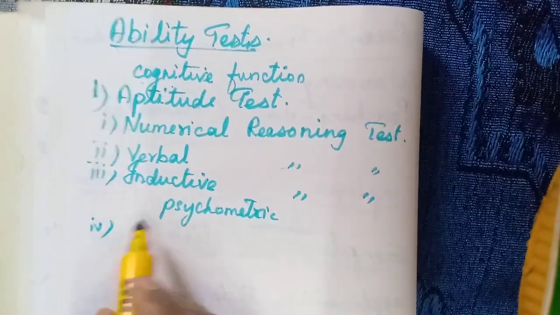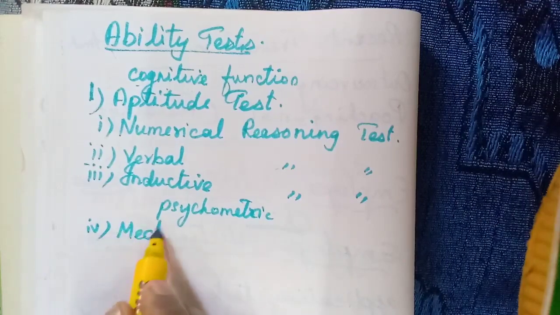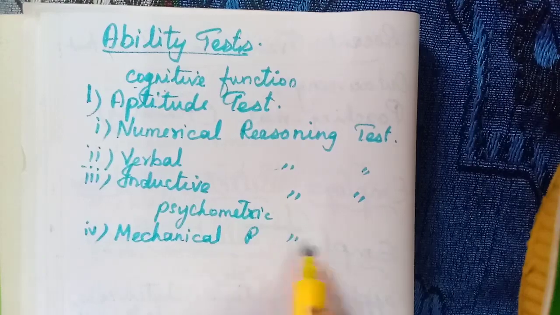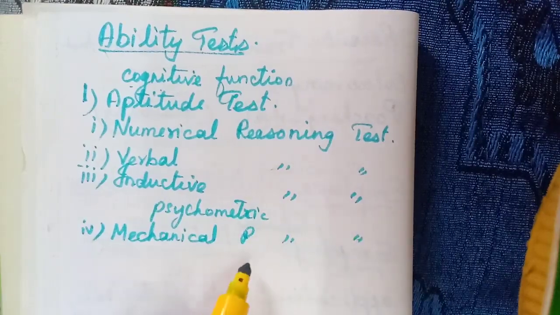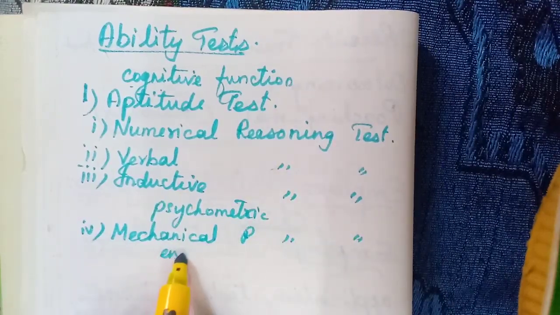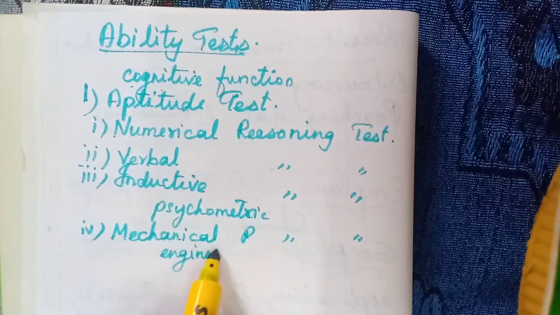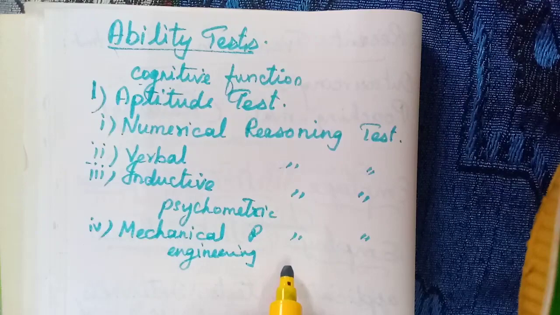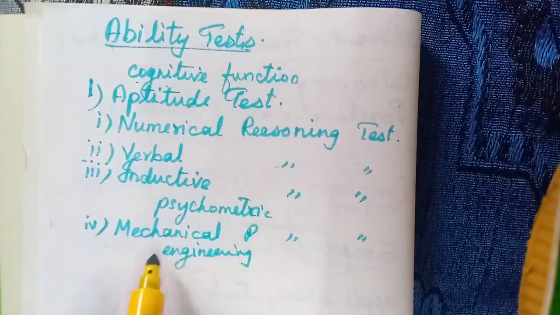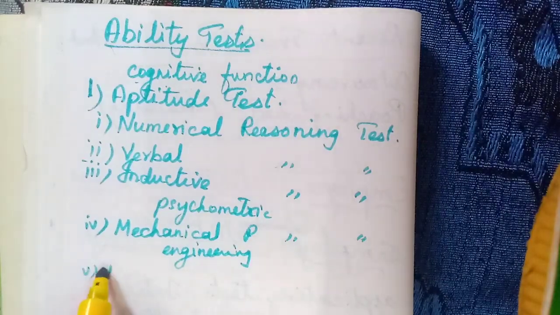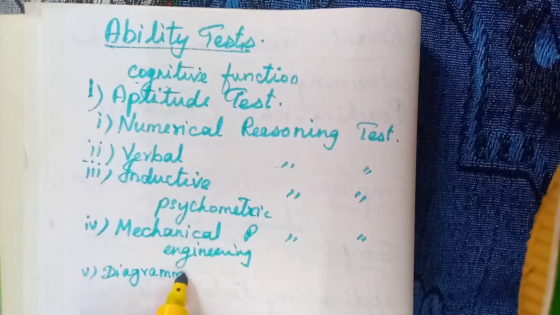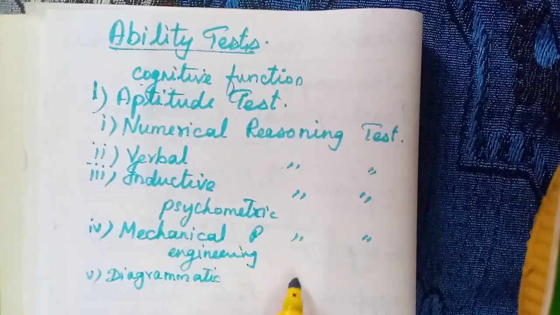Next one, mechanical reasoning test. Here it is engineering ability, related to engineering work, mechanical work. Then the diagrammatic reasoning test.